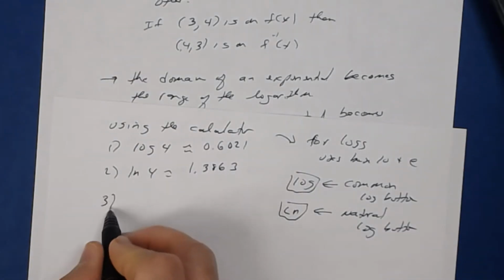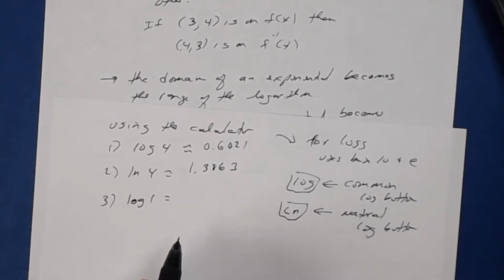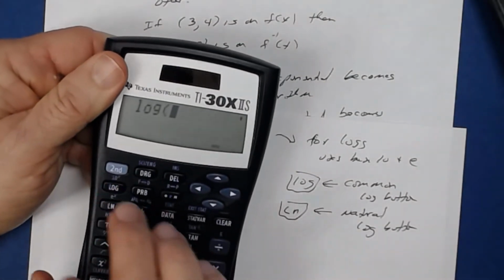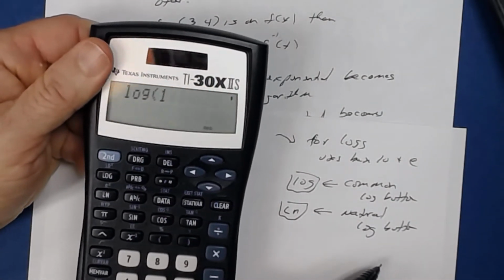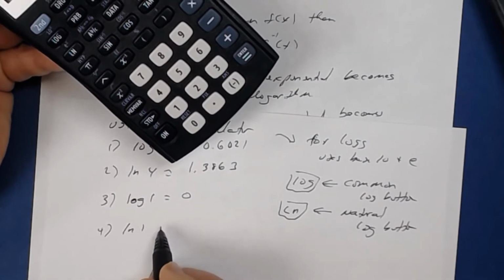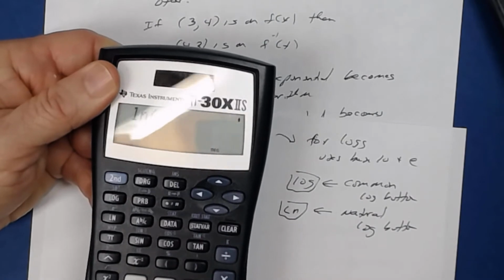Number 3, let's suppose I had the log of 1. Now you need to tell me what that is without using a calculator. Log of 1 is what? 10 to what power is 1? 0. Look, log 1 equals 0. And so would be the natural log of 1. Using a calculator, natural log of 1 is also 0.